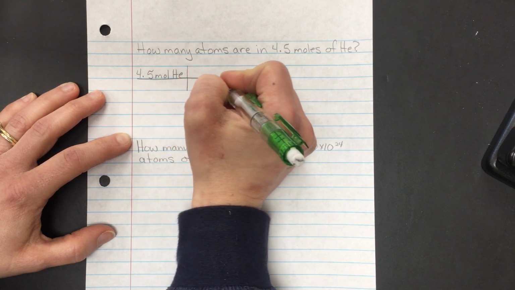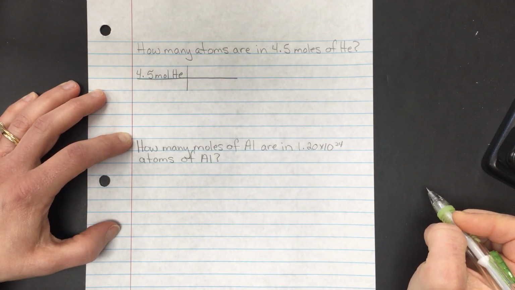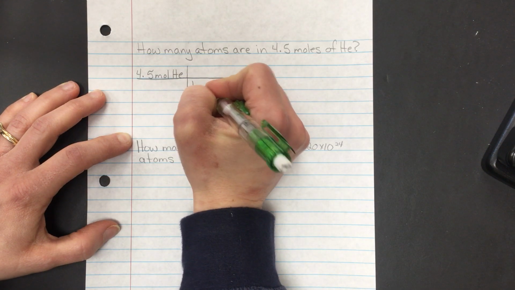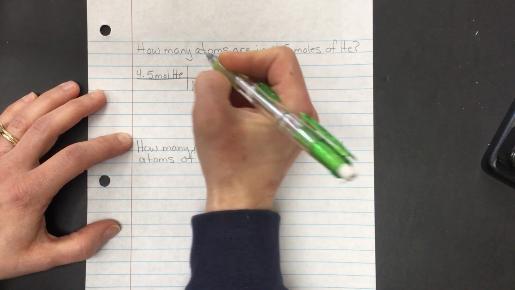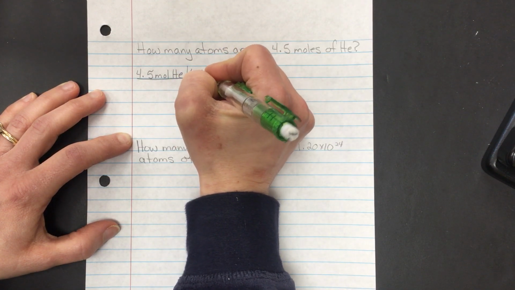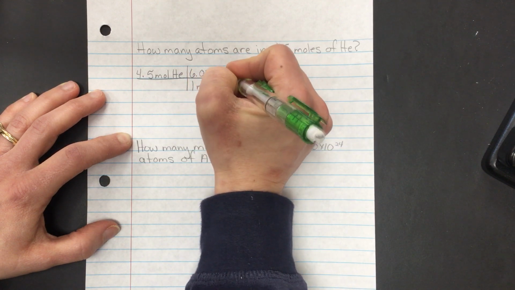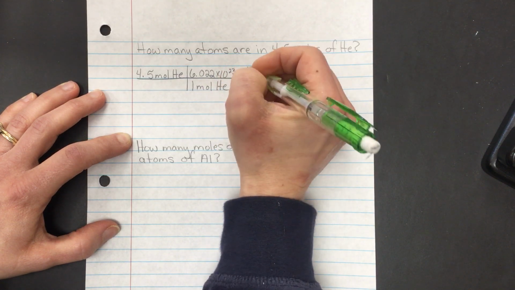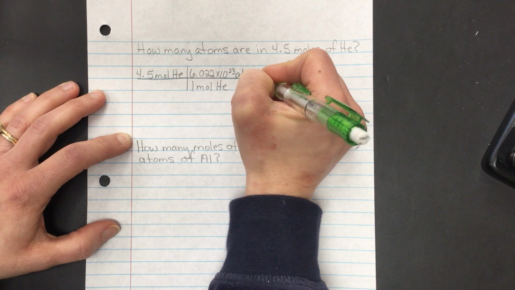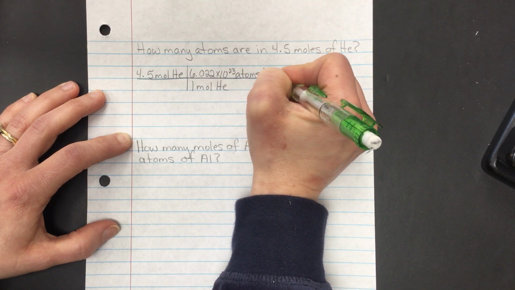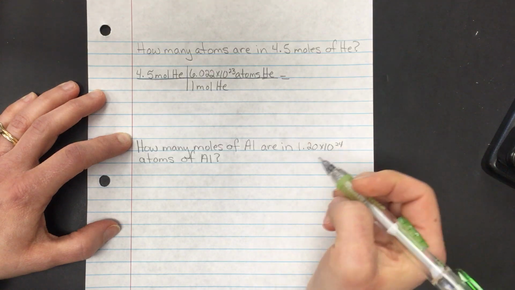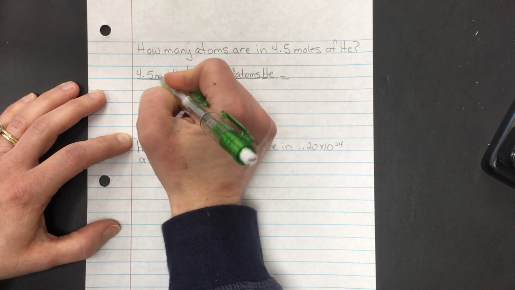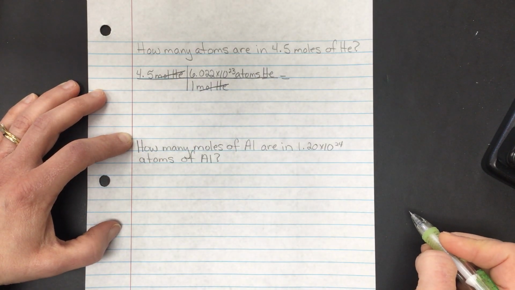And we want to go from moles to atoms. So we know that 1 mole of helium contains 6.022 times 10 to the 23rd atoms of helium. Okay, remember, when you're setting up your problems, you want your units on the bottom to cancel your units on the top.